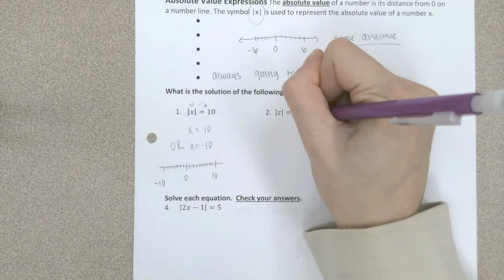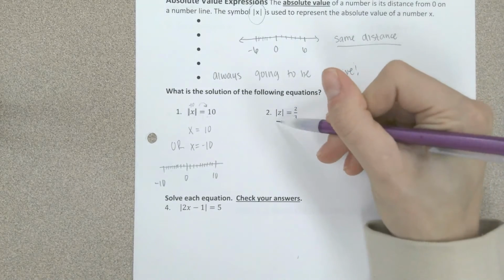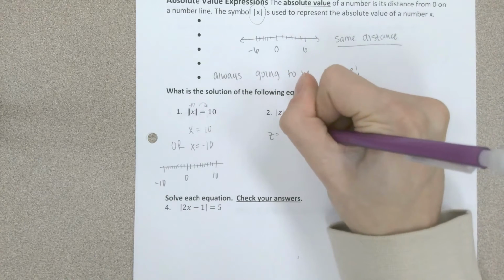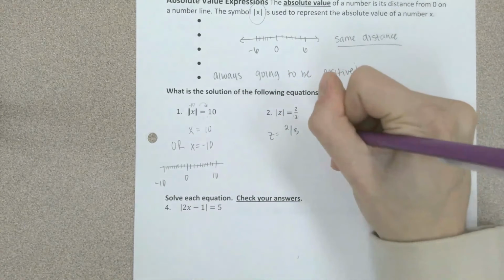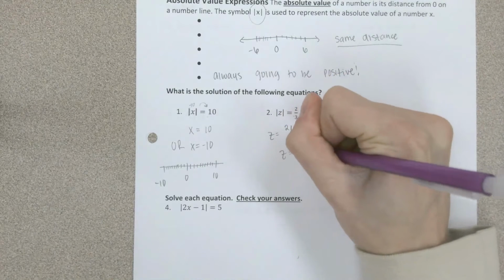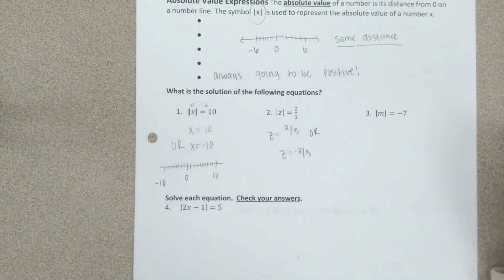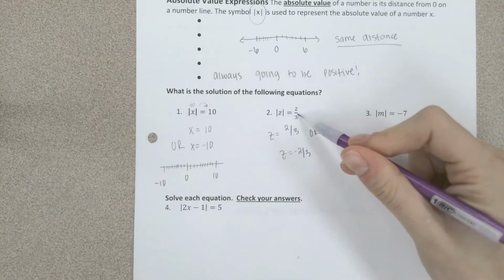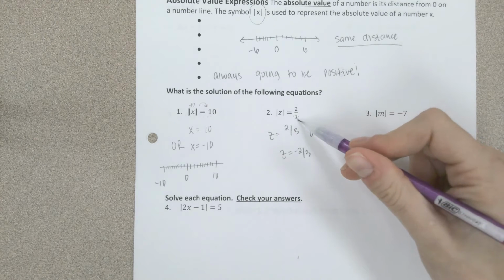So, same thing here. If the absolute value of z is 2/3, then z can either be 2/3 or z can be -2/3. Absolute value of a negative gives us the same number but positive.